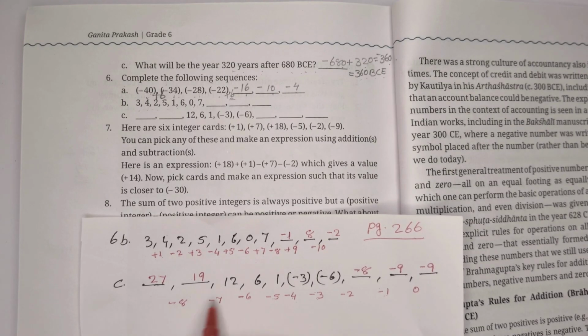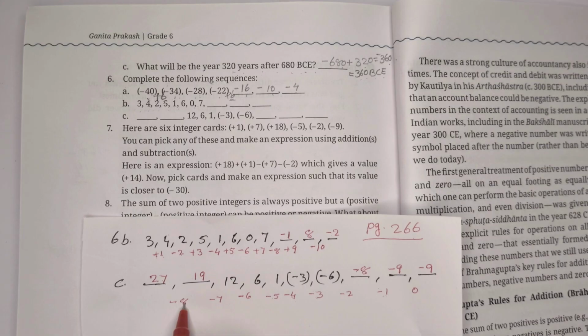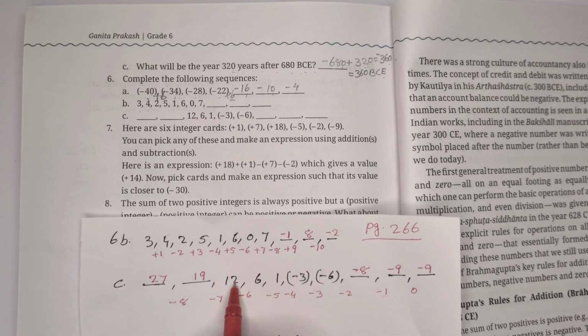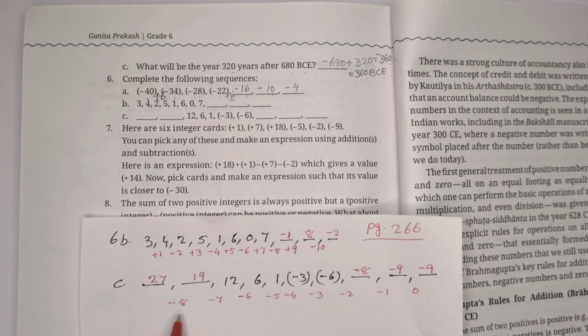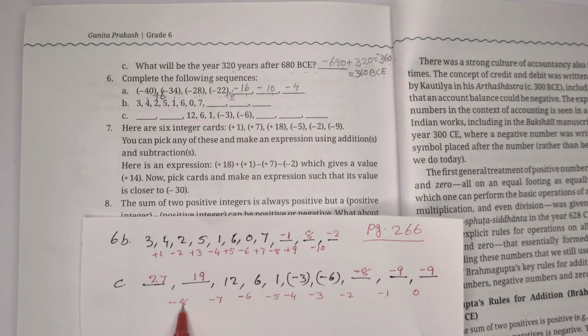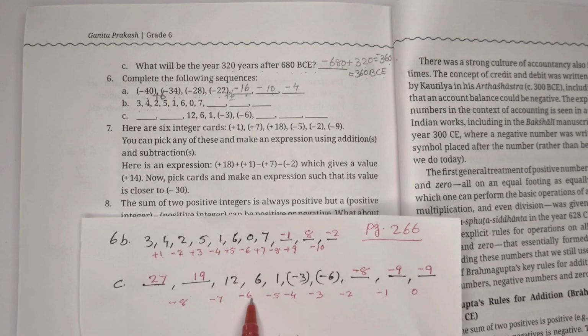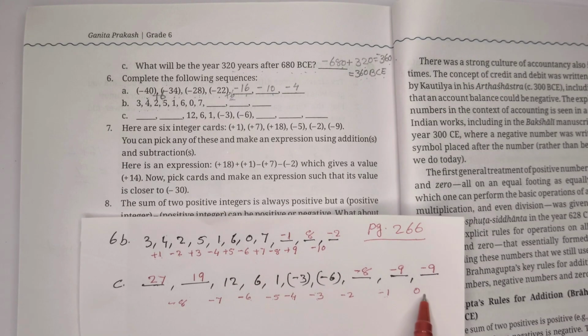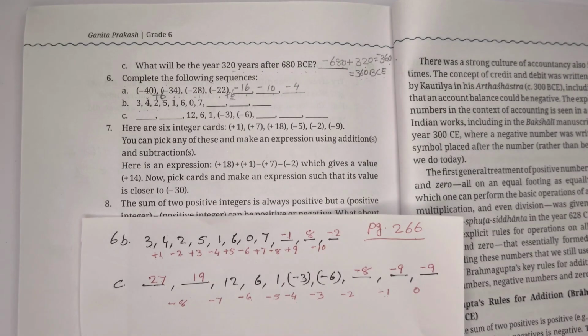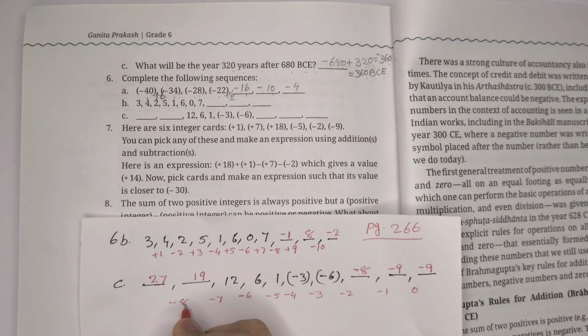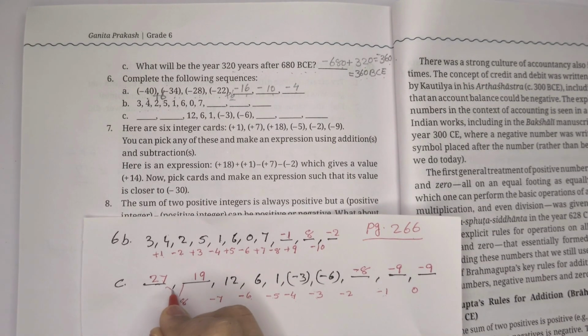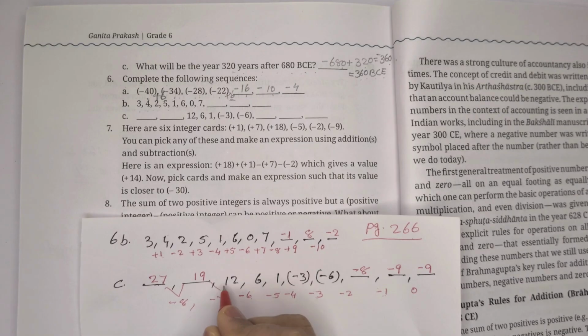Just think about it with the two numbers also. 27 minus 8, it will come 19. Again plus minus 7, it will come 12. And plus minus 6, it will come 6. So we can see the order. We had to add minus 8, minus 7, minus 6, minus 5 like that way till 0 to get the missing numbers. This is the number we had to add in between. Here we had to add that. This one here.